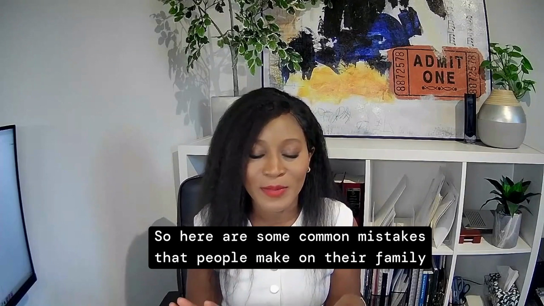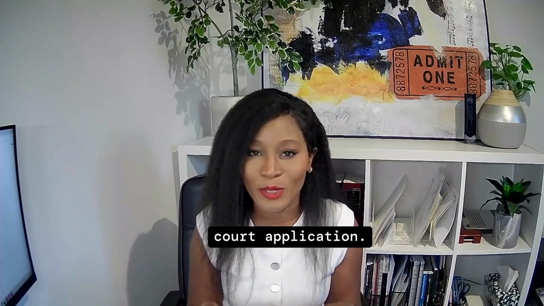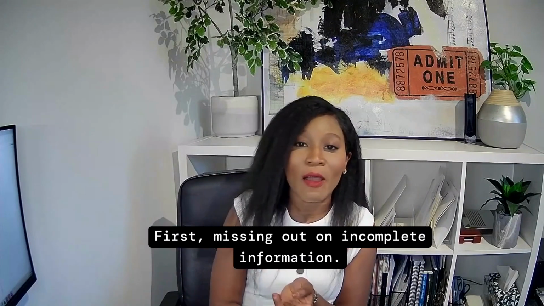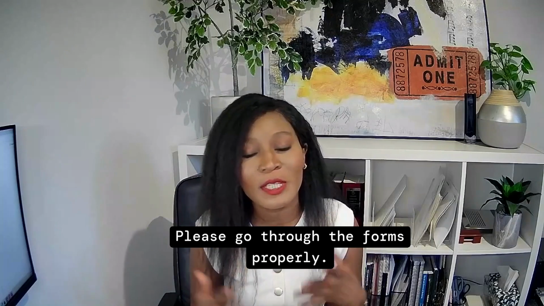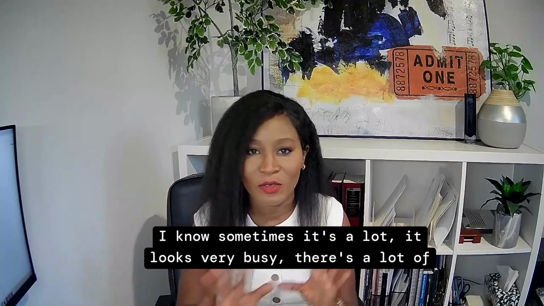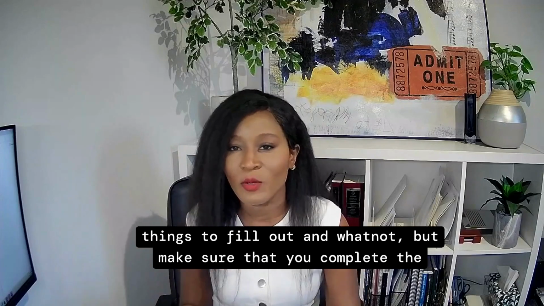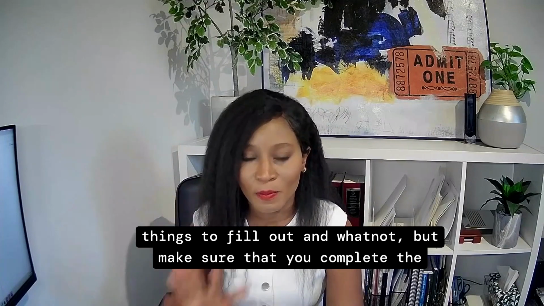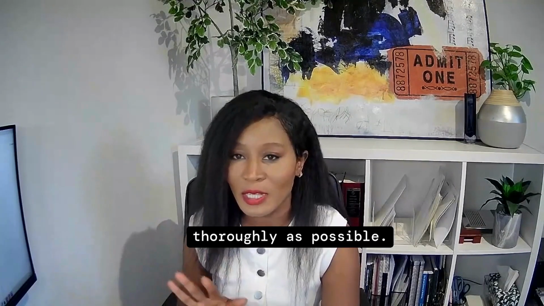So here are some common mistakes that people make on their family court application. First, missing or incomplete information. Please go through the forms properly. I know sometimes it's a lot. It looks very busy. There are a lot of things to fill out, but make sure that you complete the information as thoroughly as possible, okay?